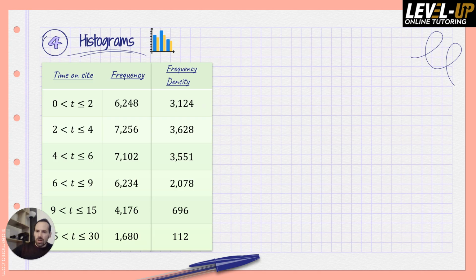Then the one between 6 and 9, we're doing 6,234 divided by 3, because the width of the bar is going to be 3. The width of the next bar is going to be 6. So we do 4,176 divided by 6. And then finally, the last one is 15 wide, isn't it? So we do 1,680 divided by 15, which gets 112. So that gets us the density.